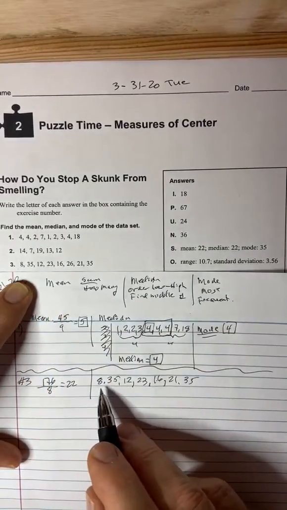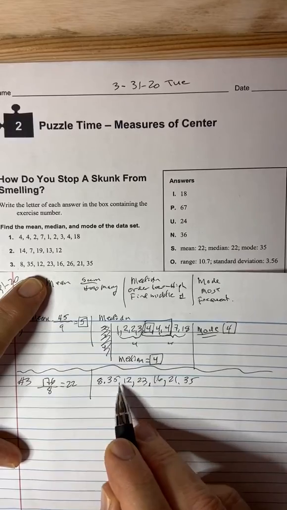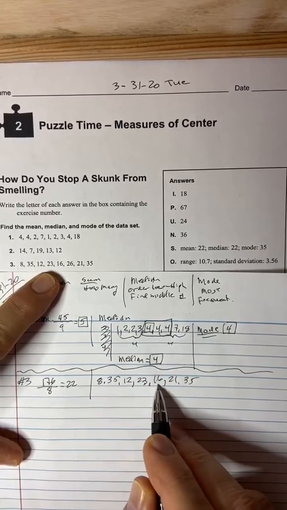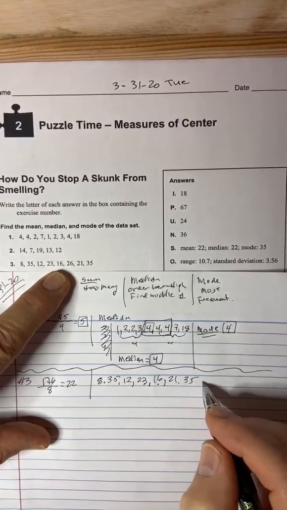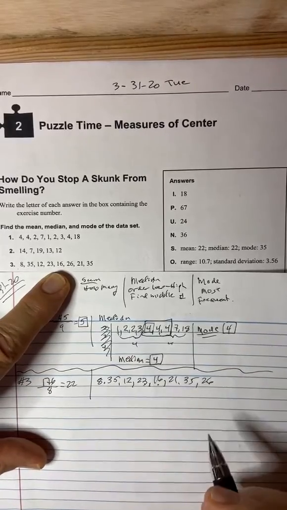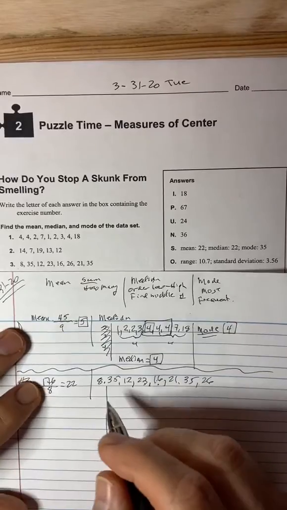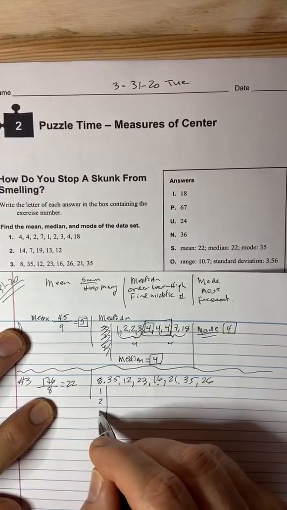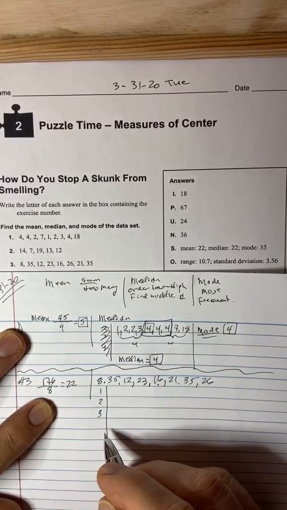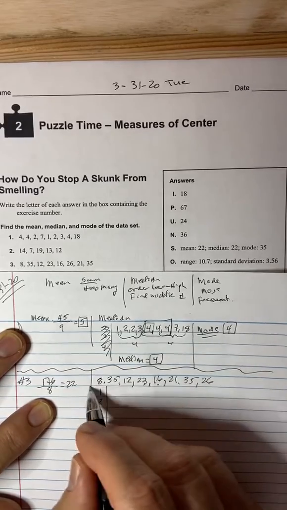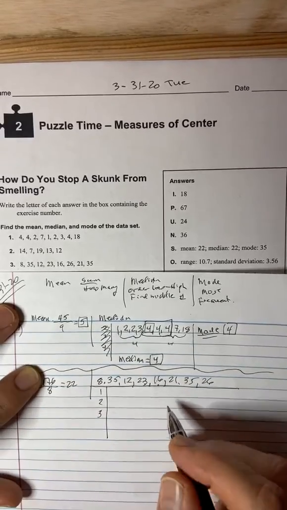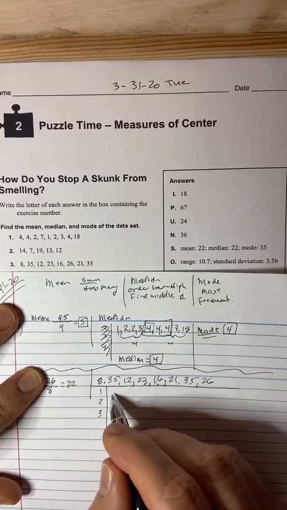I'm missing one. 8, 35, 12, 23, 16. Oh, I need a 26. All right. So we'll put them in order. These are my 1s, my 2s, my 3s. And that's all I'm going to need. And of course we need an 8. So 8's my first one.